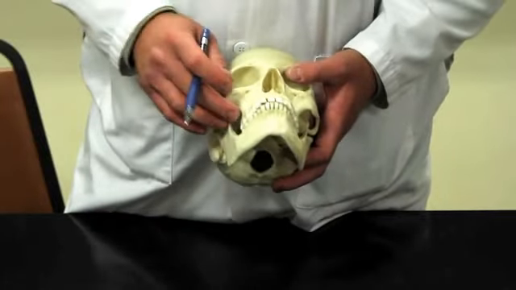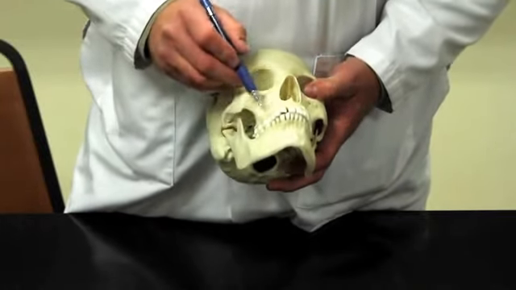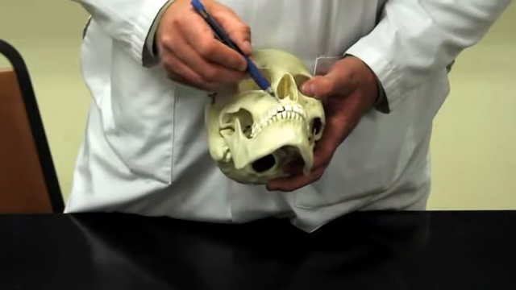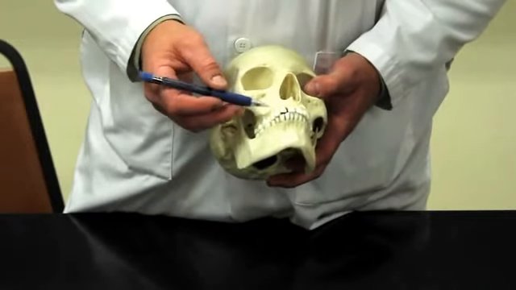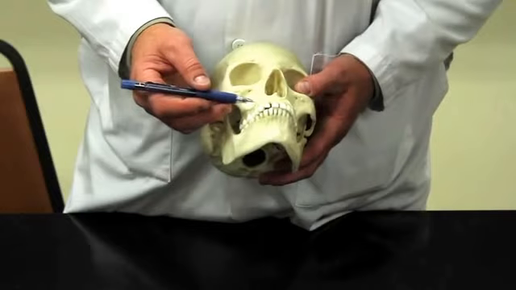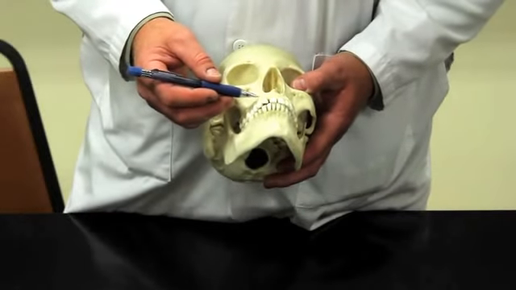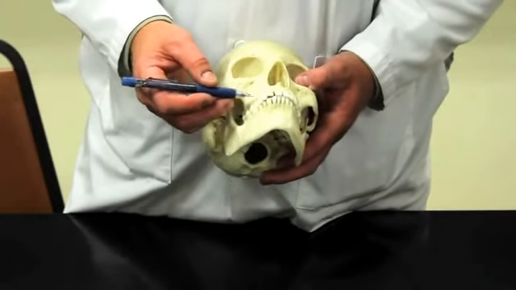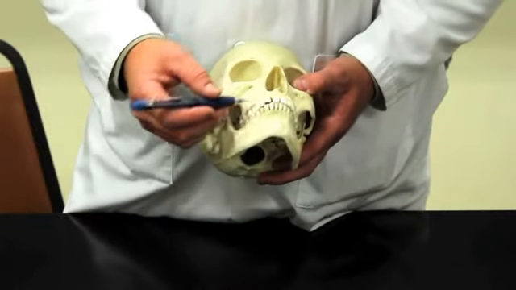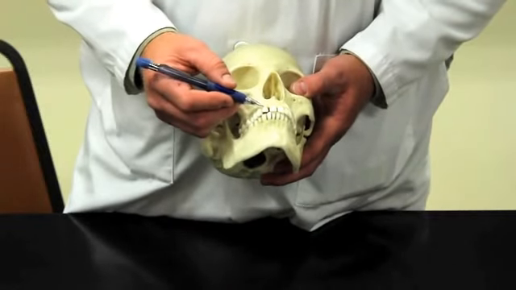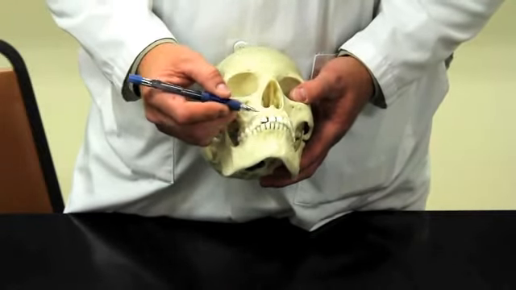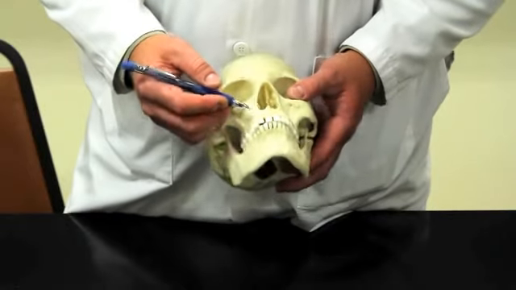On the maxilla, the top jawbone, we're going to find the alveolar margin, which is where all the teeth connect. The teeth is a specific type of joint called a gomphosis. It is limited in its movement. It's a peg and a socket essentially, and this top margin here is the alveolar margin. The alveolar process is where an individual tooth fits into that socket.